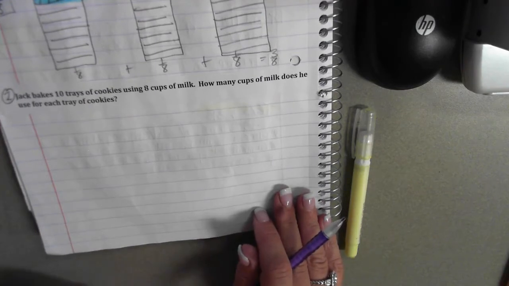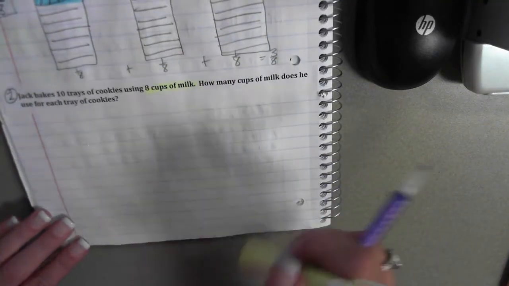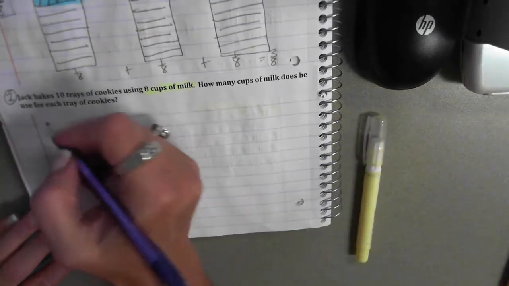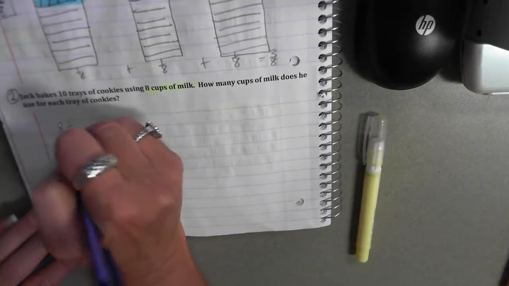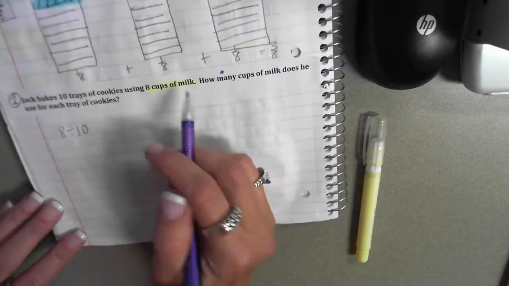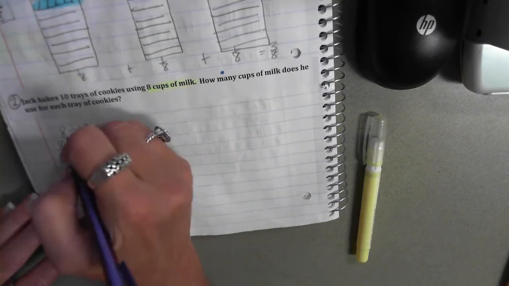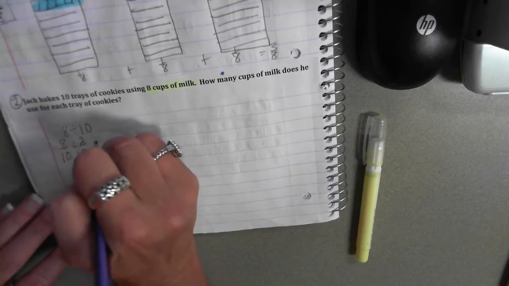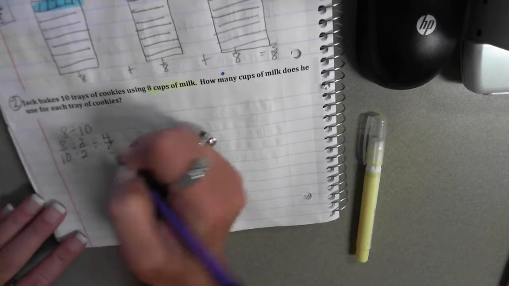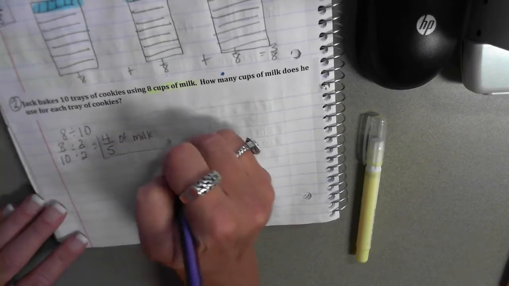So first you have to decide, what are we dividing up? Are we dividing up the trays of cookies, or are we dividing up the cups of milk? So you'll realize that we are dividing the cups of milk among the 10 trays. So once again, I have my whole numbers, 8 divided by 10. Okay, now we can do the same thing we did over here. We could write it as a fraction, 8/10. We're going to divide by a common factor, which is 2, which gives you 4/5. So 4/5 of the milk will go to each tray of cookies.